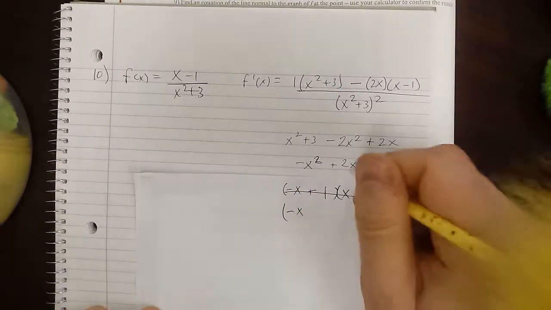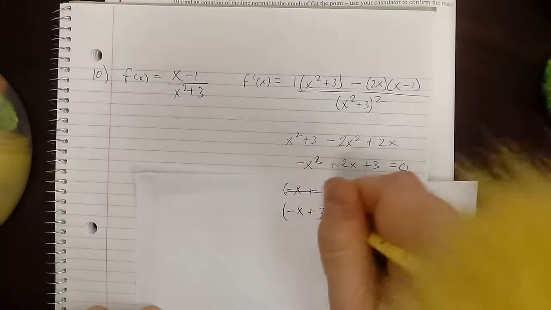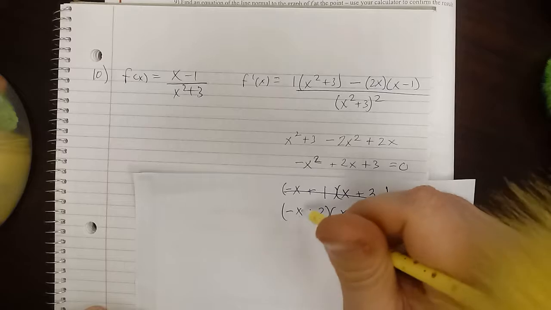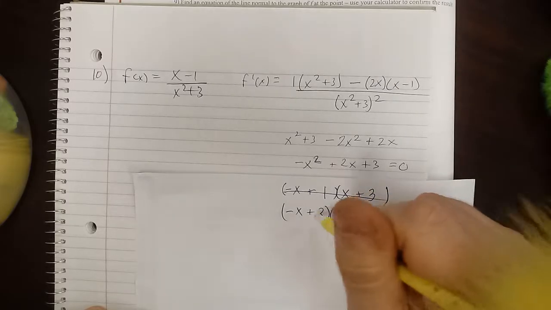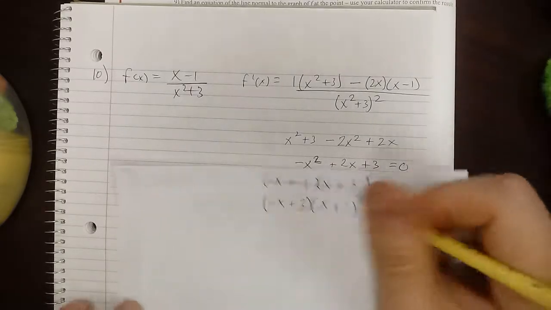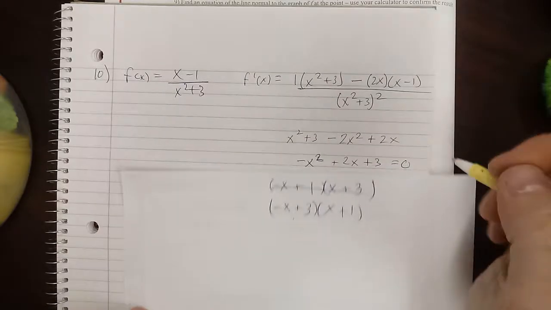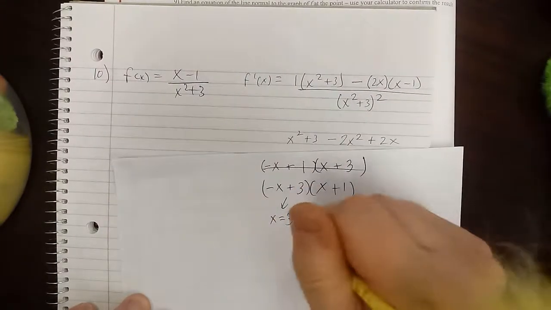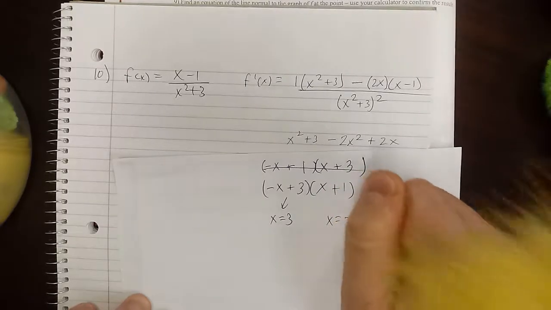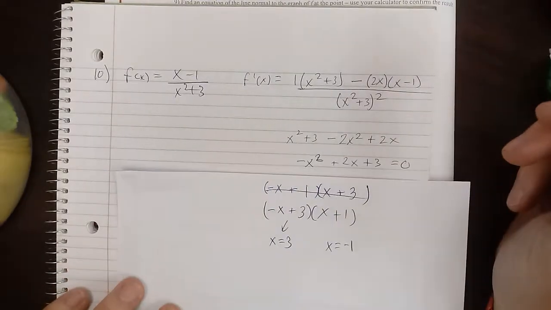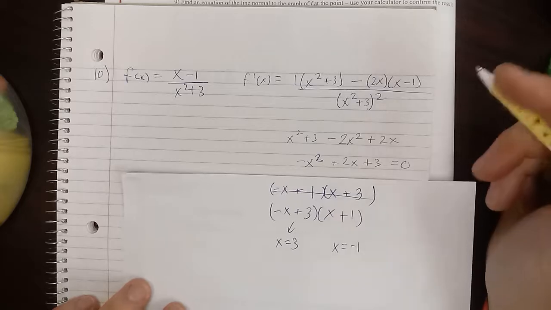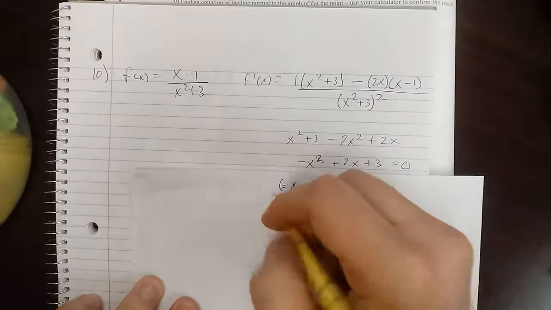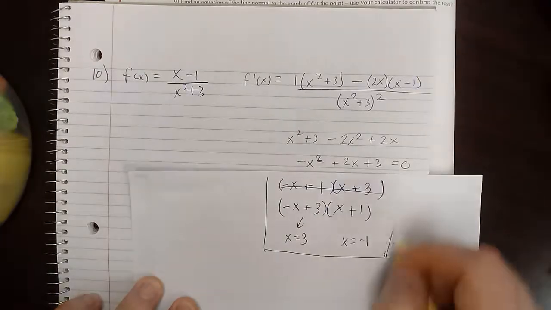If I FOIL this out, I wind up getting negative 2x. So that's going to be plus 3, x plus 1. Let me try that. Negative x squared minus 1x plus 3x. Yeah, there we go. So this is my least favorite way to solve this, but then I'll get x is equal to 3 for that one, and x is equal to negative 1 for that one. And we'll go find our y values in a minute. So that's my, like, don't do that. Please, save yourself the pain. Unless that's easy for you. If that's easy for you, then, like, never mind.